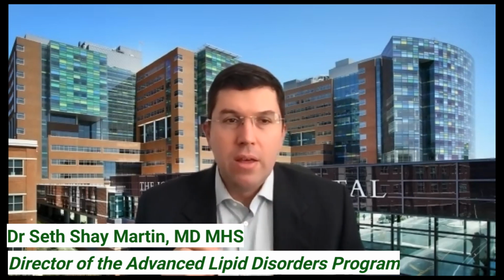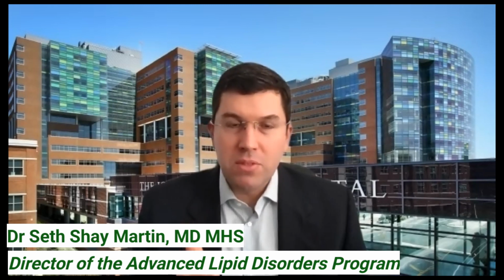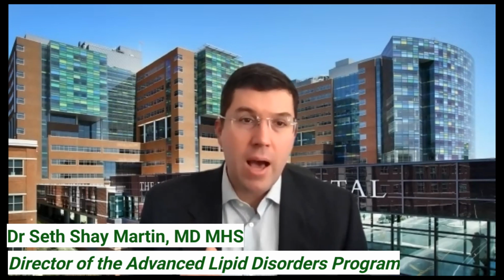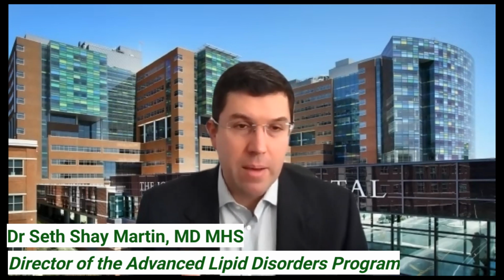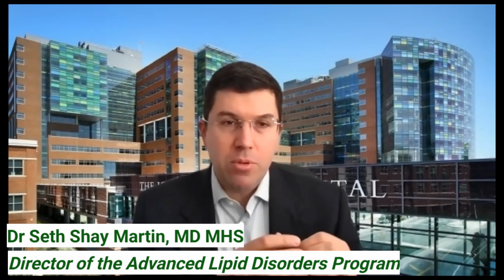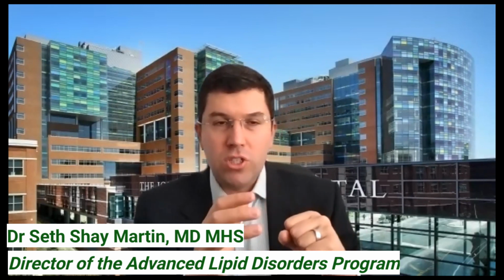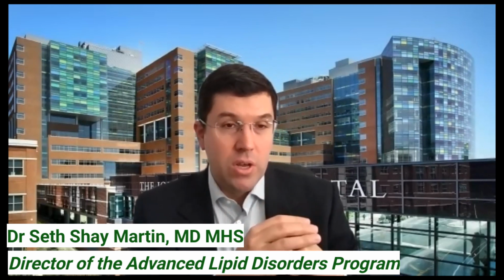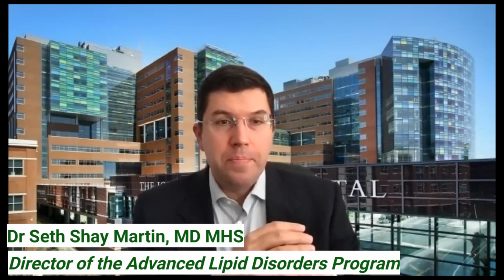There could be a genetic mutation in the LDL receptors themselves that leads them to not work as well, or there's not enough of them, or there's a mutation in ApoB, so that the receptors don't bind to ApoB and the LDL particles well.